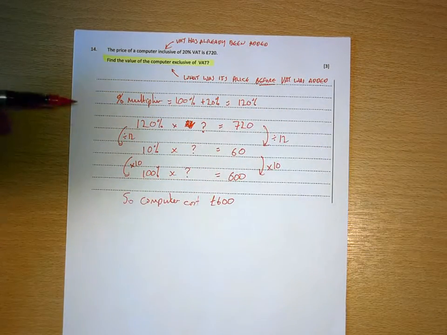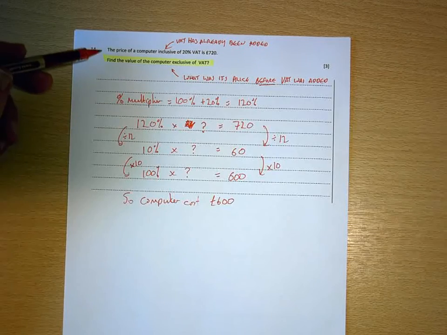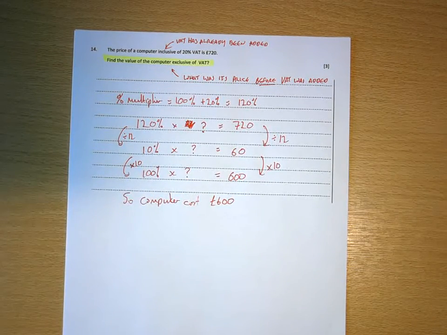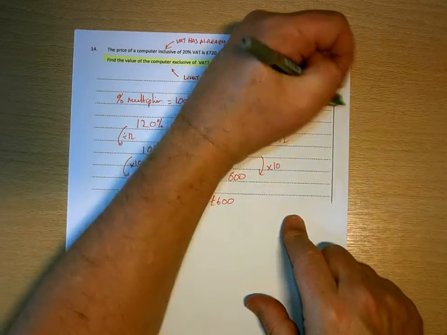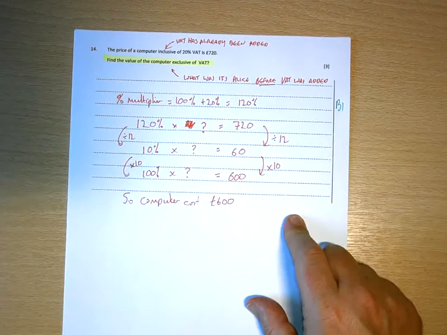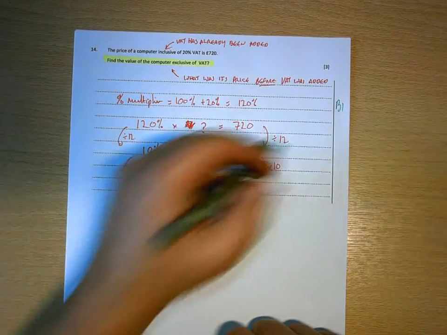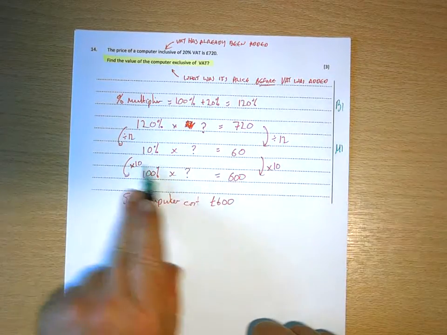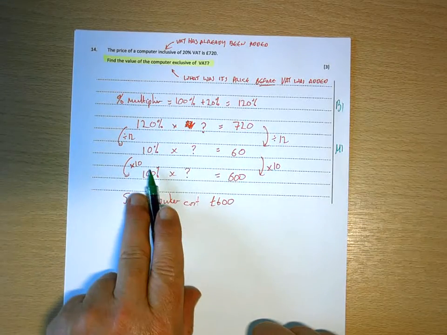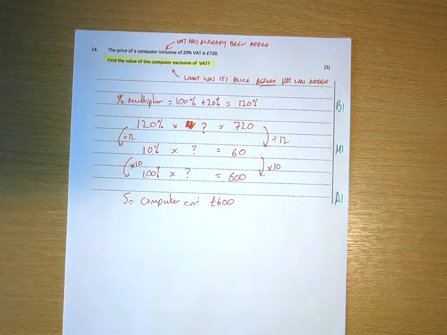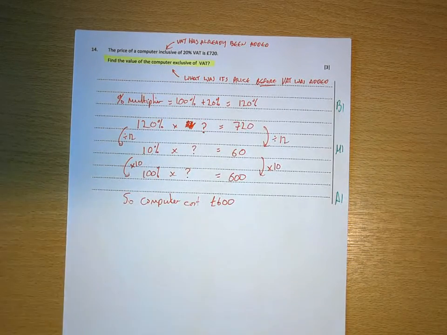So that's just a method you've got to learn, and something that you have to spot in the second half of the paper. So the marks for that, there's a mark if we spot you using the right multiplier. Then there's the method of breaking down from 120% to 100%, and an answer mark for getting the correct final answer. So that's it. Those are the last couple of questions that we didn't have time to complete in the hall yesterday. Hope you find that useful.